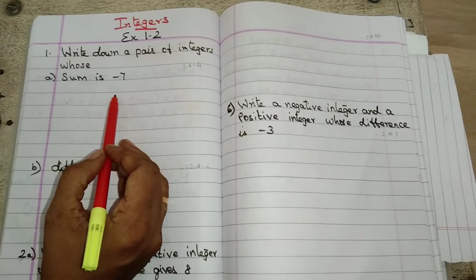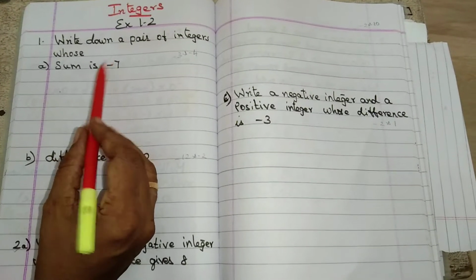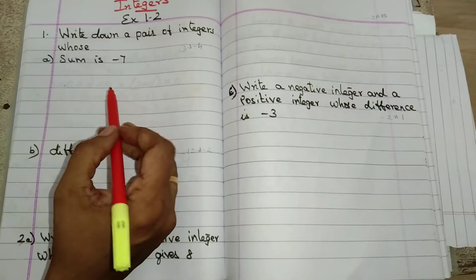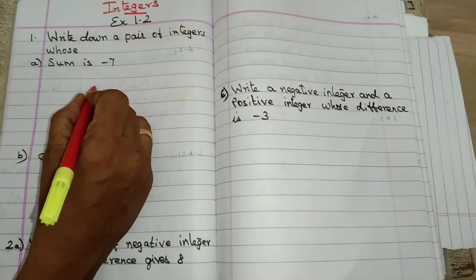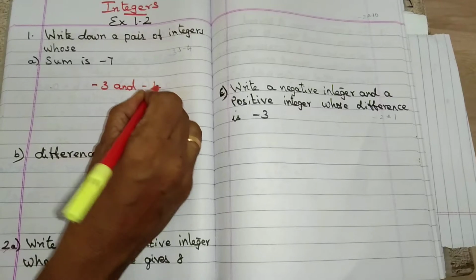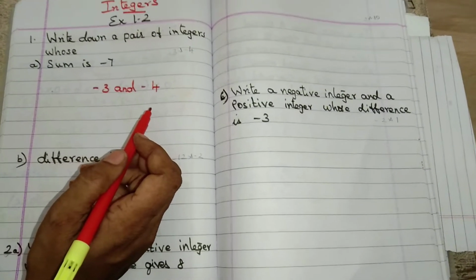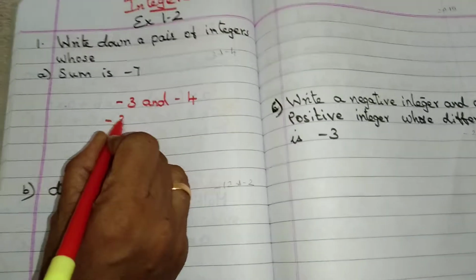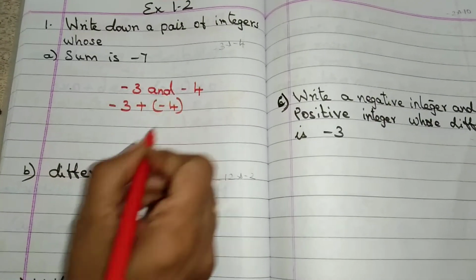So I have to take two integers, pair in the sense two, in such a way that when I add those two integers, I should get the result to be minus 7. So now let me take the numbers to be minus 3 and minus 4. What is told here? It's integers, so it can even be negative. Now the sum, so I am going to add these two numbers: minus 3 plus within brackets minus 4.